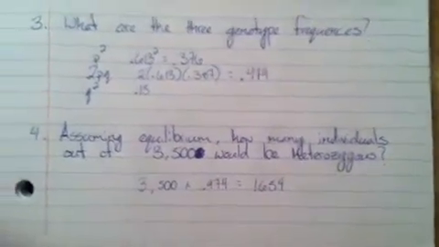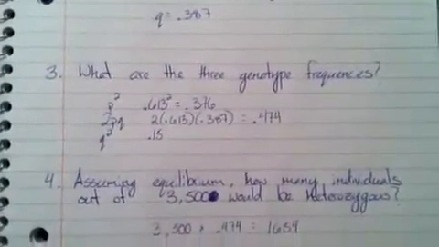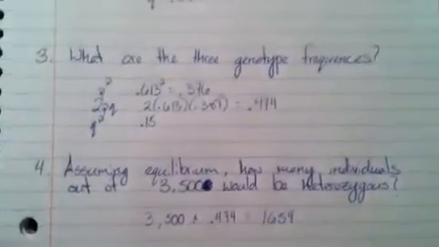This is how you do a Hardy-Weinberg equation, and it is a lot simpler than most people think.